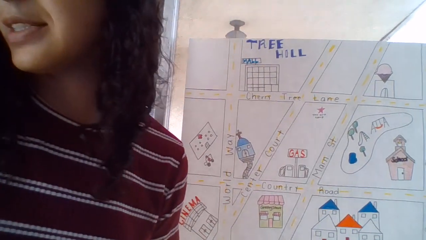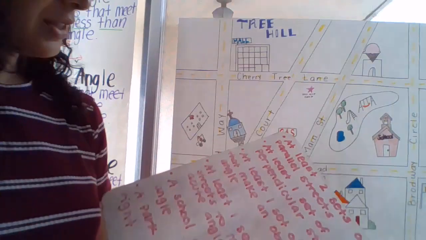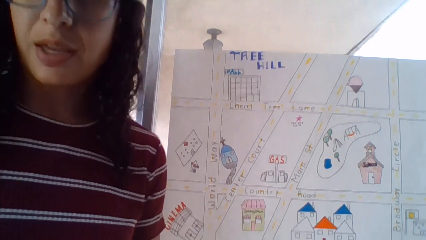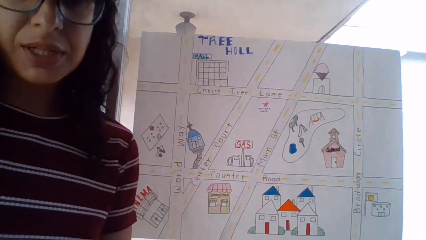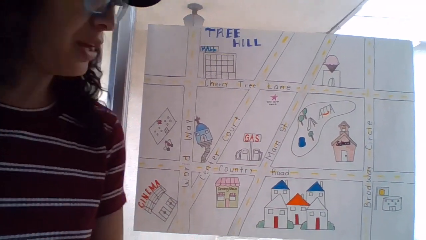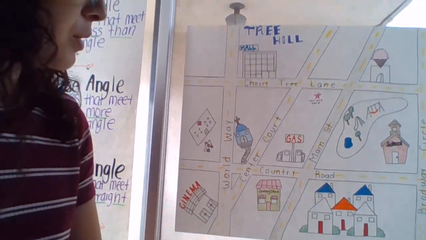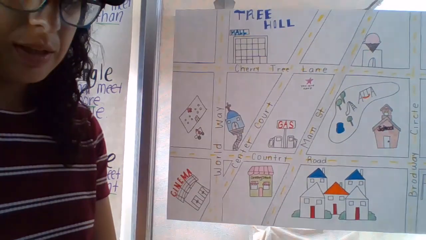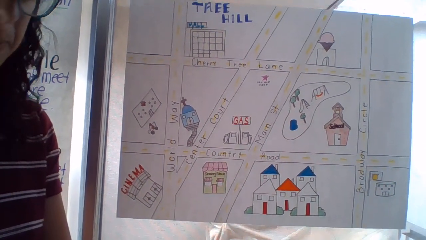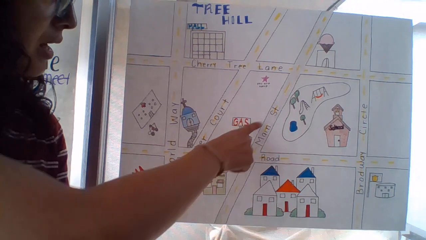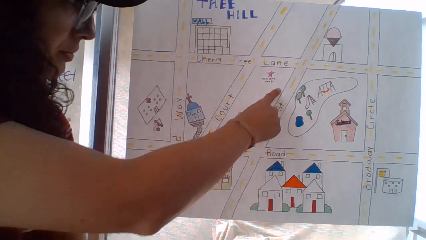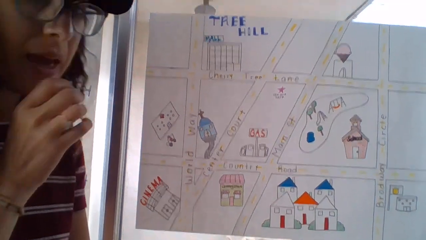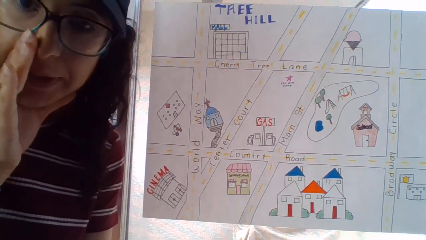Next, at least 1 set of streets that make an obtuse angle. So now I need to add a street in there that's going to give me an obtuse angle. Well, let's see. Here's an obtuse angle. I'm going to let you guys in on a little secret.